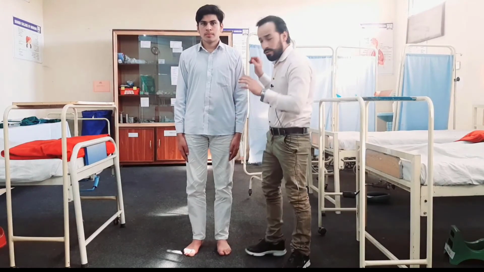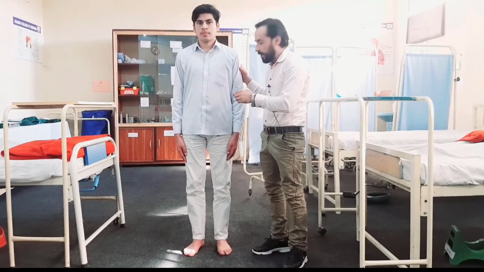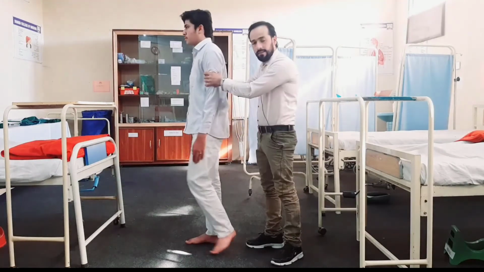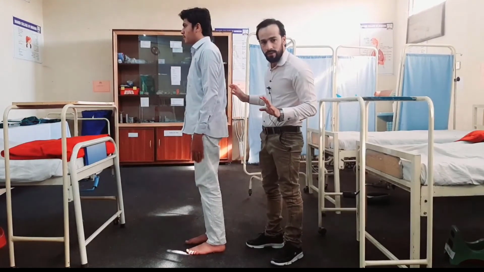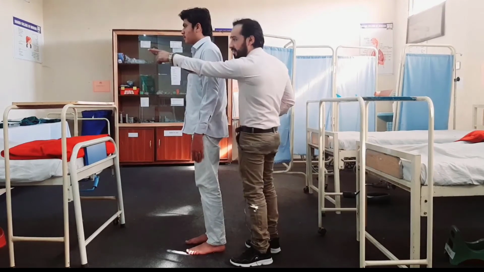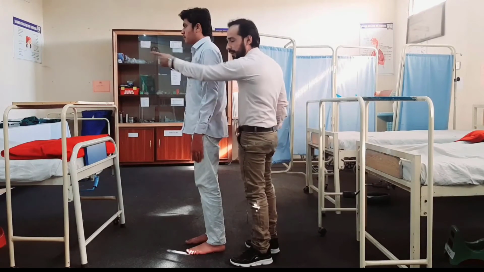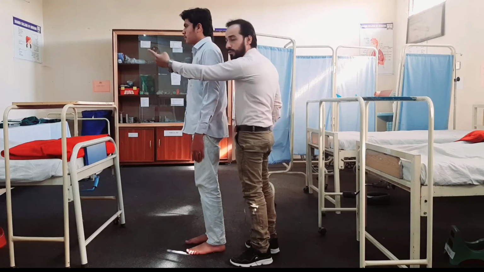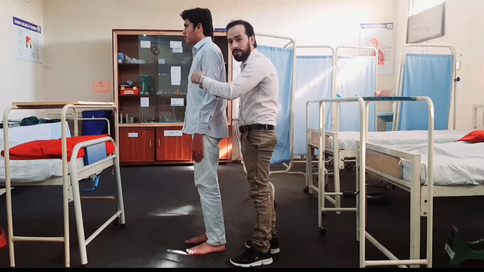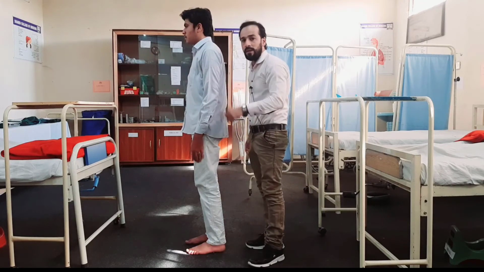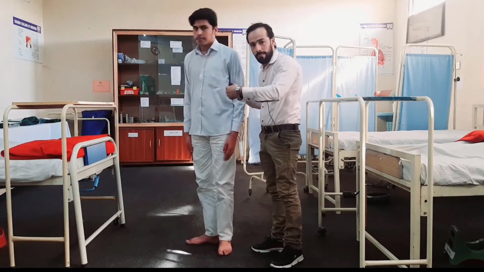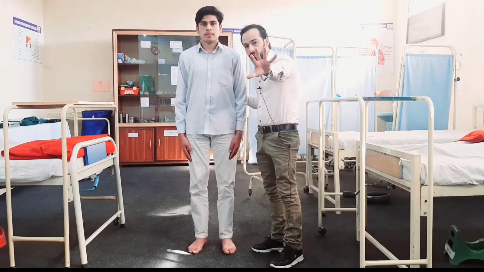If you are looking at him, he should not stand like this, because this will not be the anatomical position. If you are looking at him, he should face towards you.